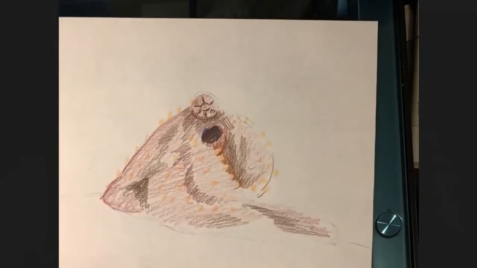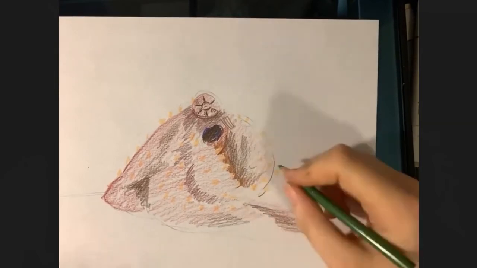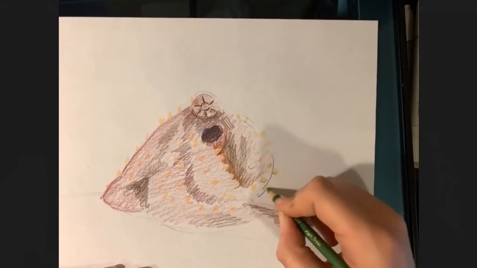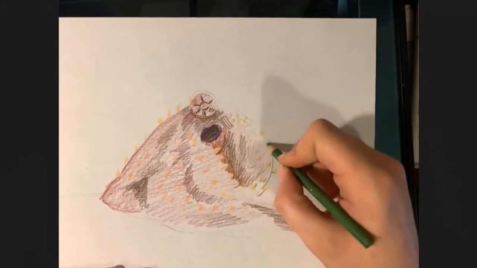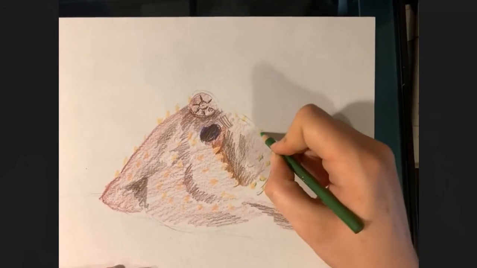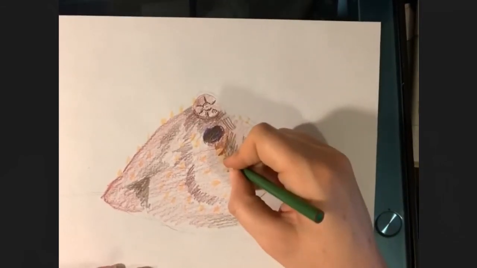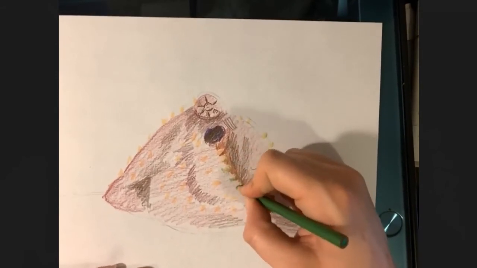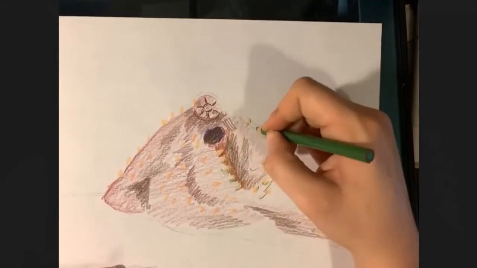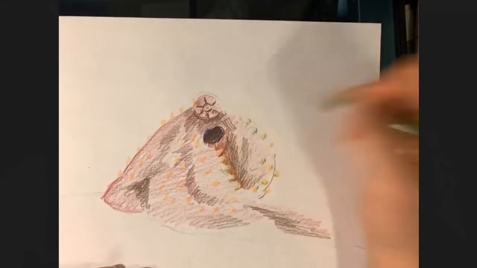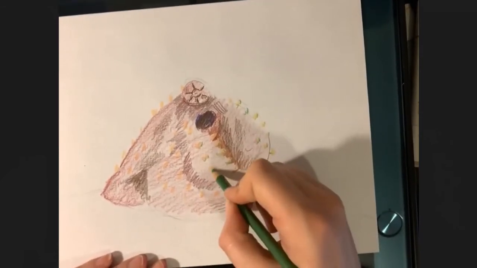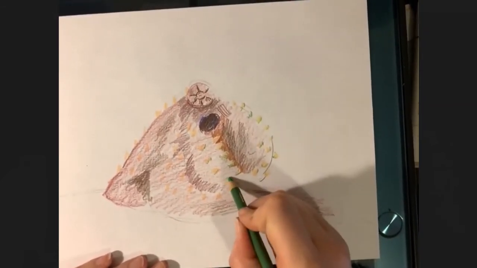Let me minimize this. So I'm exaggerating what I'm seeing in this example right here. There's these spike things that I think are imitating moss on rocks. And there's a tiny bit of green in them and I'm just exaggerating it a little bit. So I'm taking a really bright green to pull out those little spines.